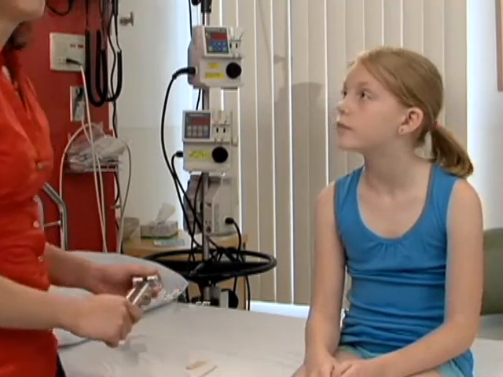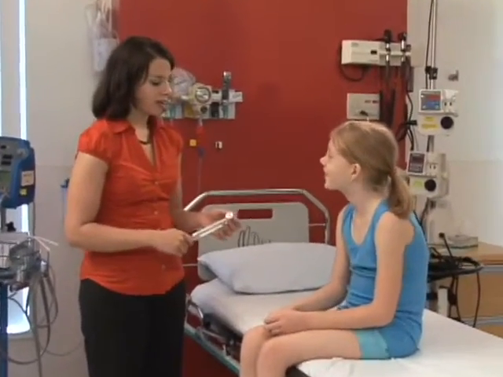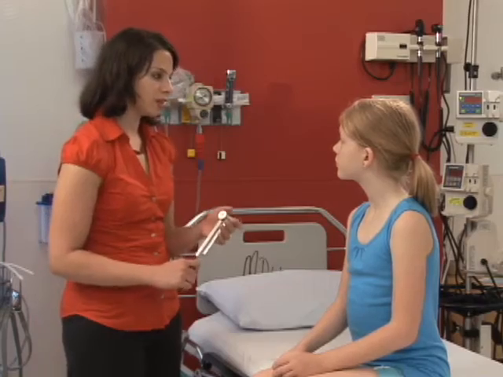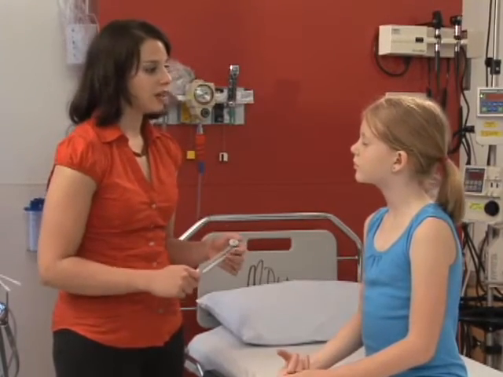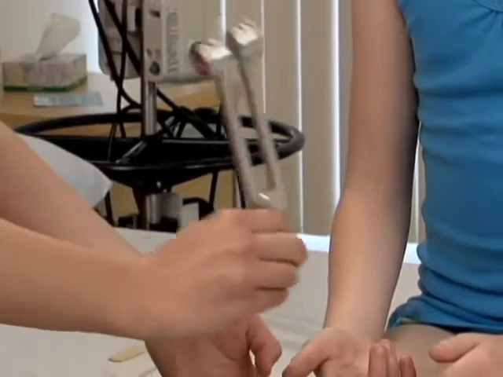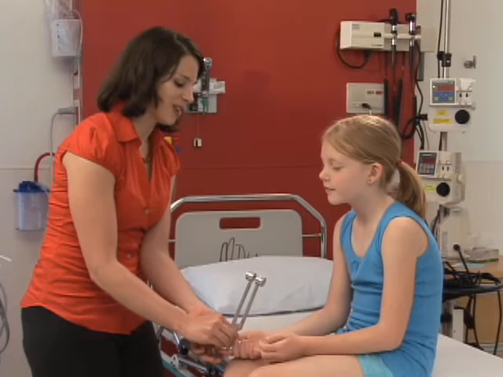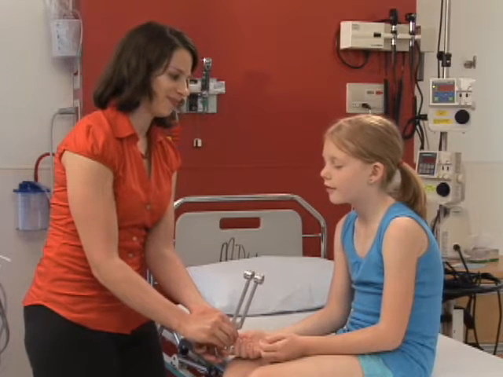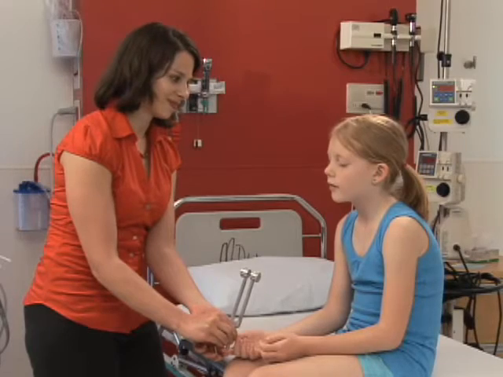Temperature can be done using warm and cold test tubes of water, or, more practically, a tuning fork can be used. You're going to close your eyes. I'm going to put this. The dorsal column carries vibration sense. To test vibration sense, place your finger below the joint being tested and have the patient state when they feel the vibration stop. Again, start distal and work proximal, comparing right to left.